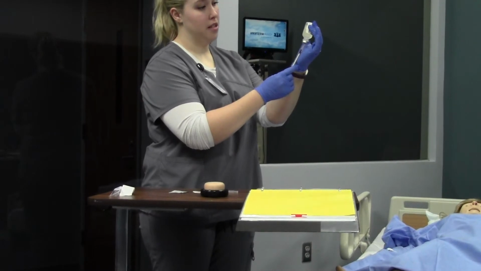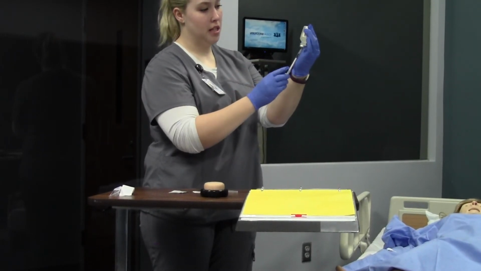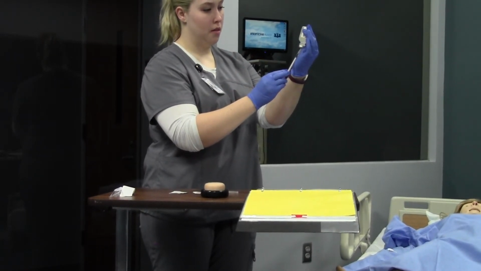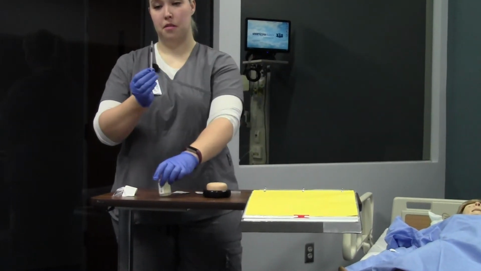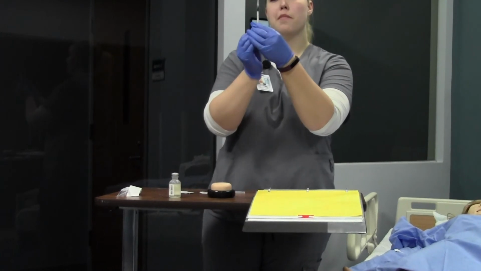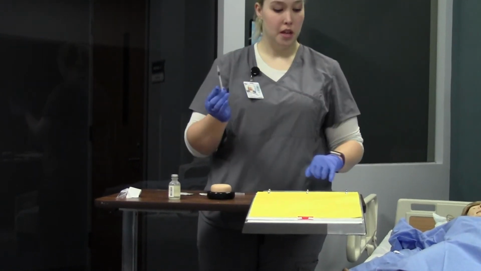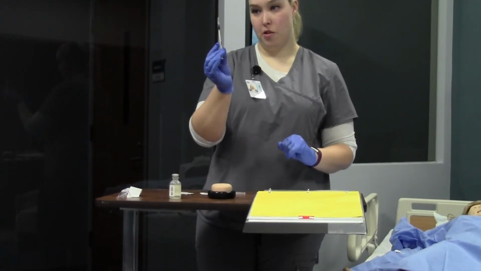Just a little bit past. I have a pretty decent sized air bubble, so I'm going to inject that back, pull it out, and tap to make sure I have no air bubbles and it's the correct dose. Again, checking my MAR, make sure it's the correct dose.